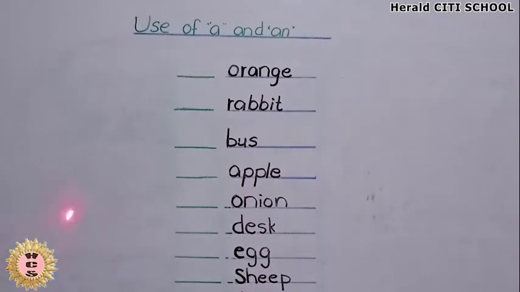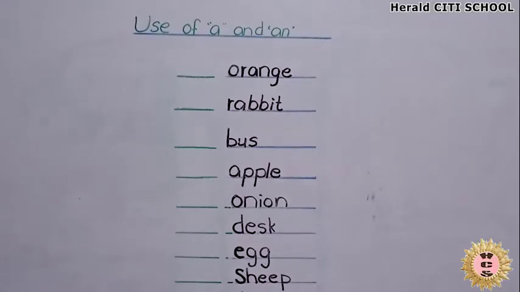Children, today we will learn the use of A and AN. In our previous video we stated what are vowels and consonants. As you know, there are 5 vowels: A, E, I, O, U, and the rest are consonants. Today we will learn that in front of words which start with a vowel we write AN, and in front of words which start with a consonant we write A. Now let's start our work.